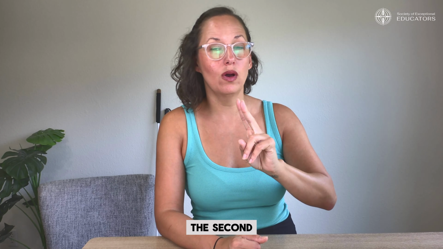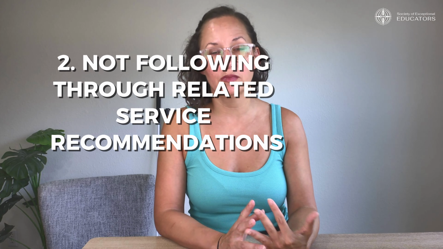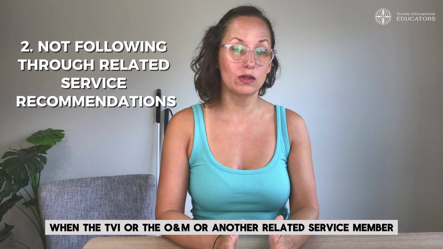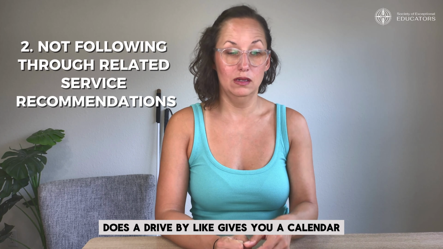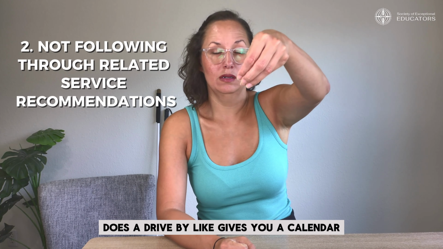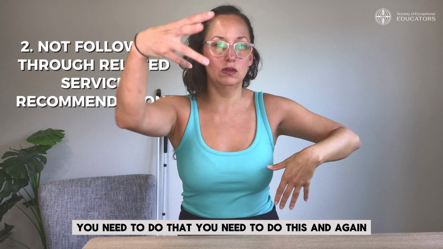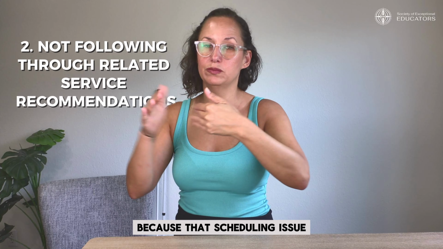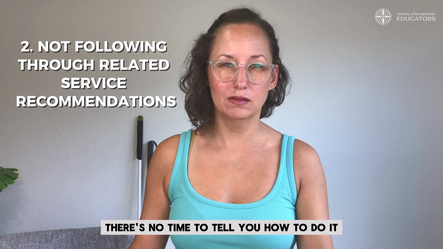The second one is not following through with our recommendations. And I think a lot of times that happens when the TVI or the O&M or another related service member does a drive-by, like gives you a calendar, gives you ideas, gives you, you need to do this, you need to do that, you need to do this. And again, because of that scheduling issue, there's no time to tell you how to do it.